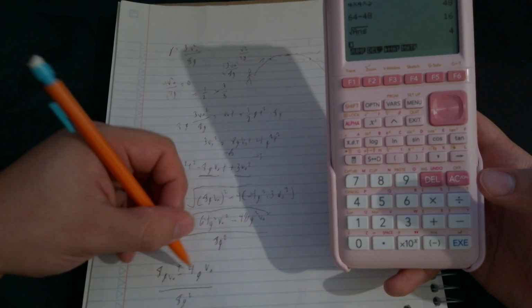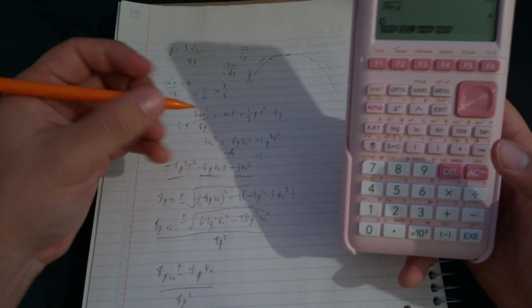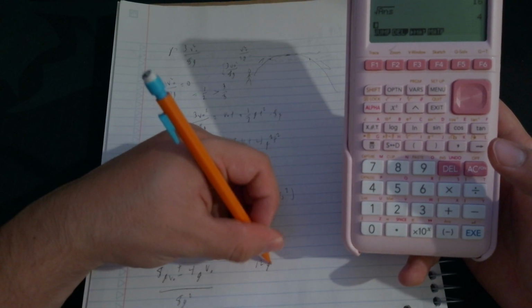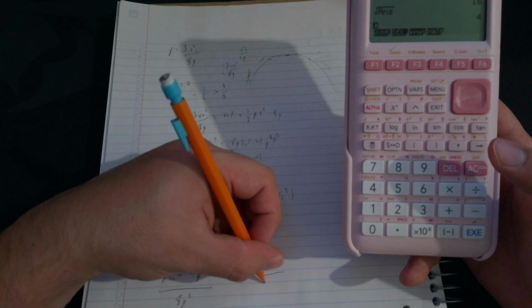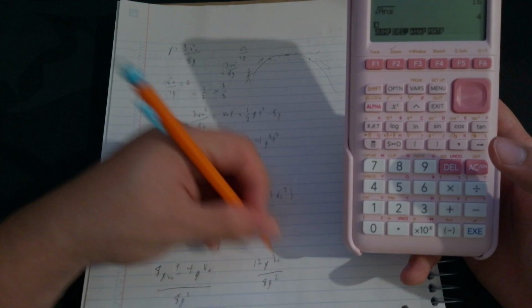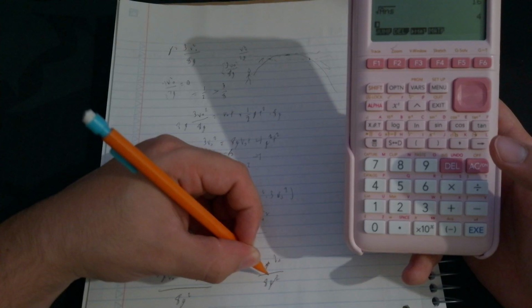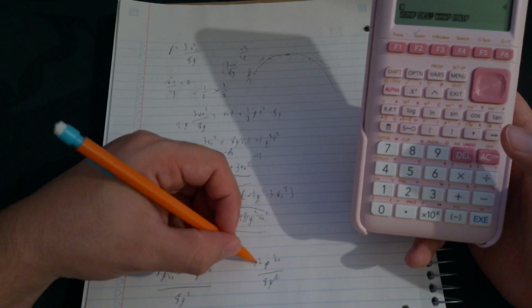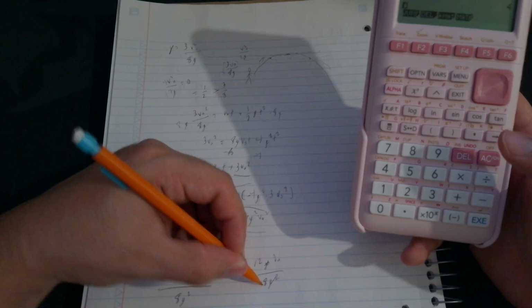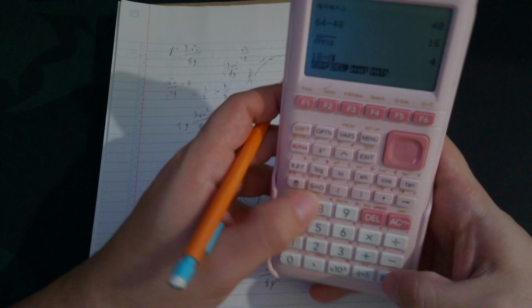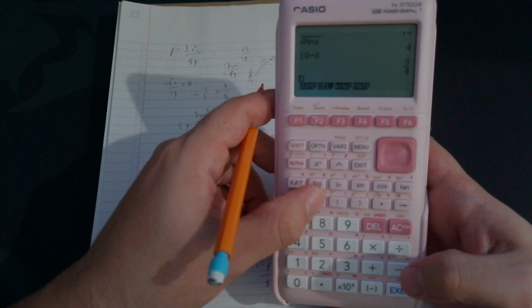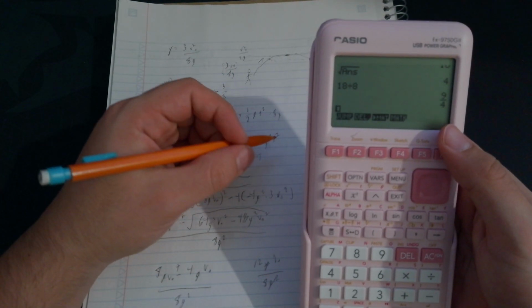So we can do 8 plus 4, which would be 12. So we get 12g velocity initial all over 8g squared, which we can take out our g's, and we have our v's. So 12 over 8, we take that into 9 over 4.